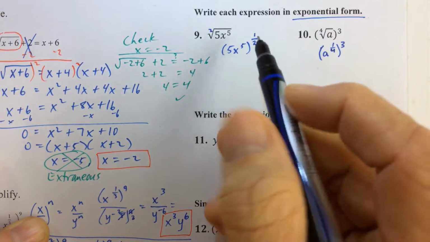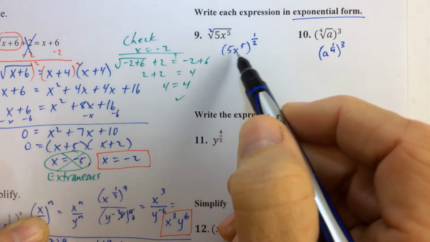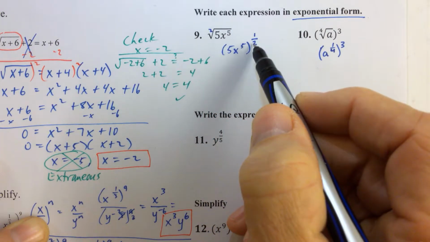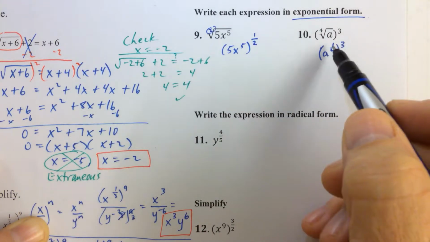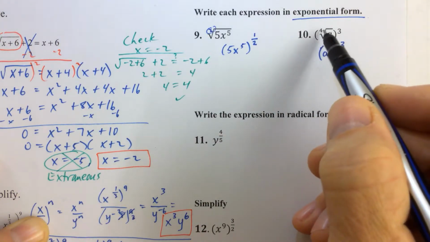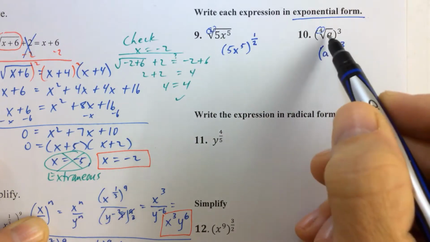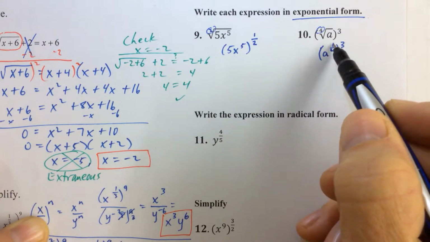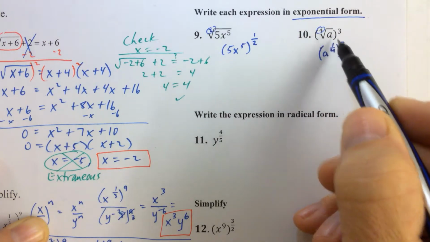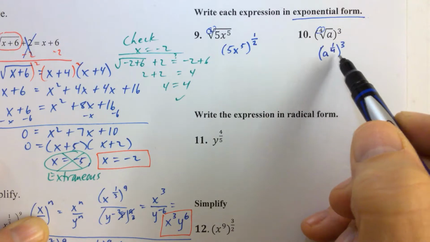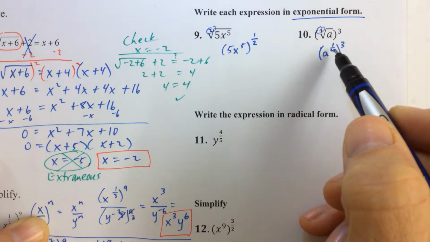So all you have to do is, if you have a root, whatever's under there, you raise it to the 1 over whatever the root is. Here, a is under the radical, but the root is 4. So a, being under the radical, gets raised to the 1/4. If that's in parentheses, keep it in parentheses. You're only changing the look of it. You're not changing the value of it.